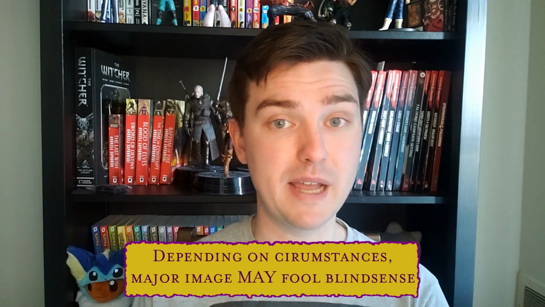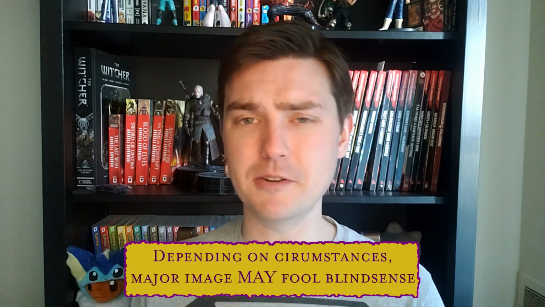Another thing to keep in mind for Major Image is that because it replicates all senses, it might fool some creatures' blind sense. This isn't something that's very clear from the book on how blind sense works, but if their blind sense is based off sense of smell or hearing, Major Image can replicate those things and it might appear real to those creatures.